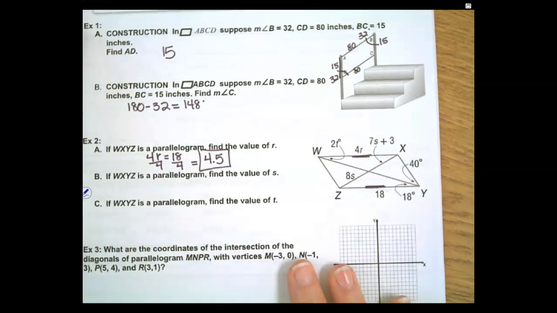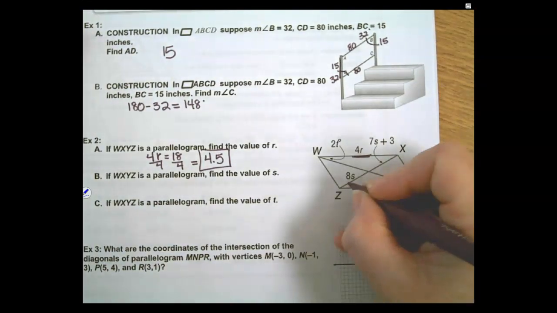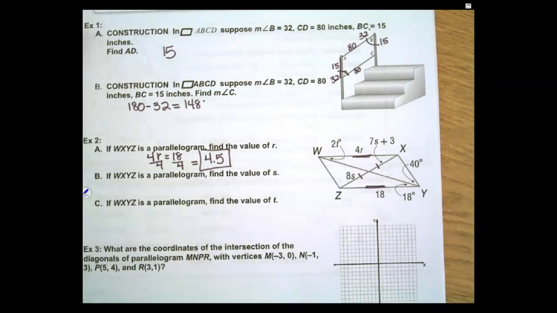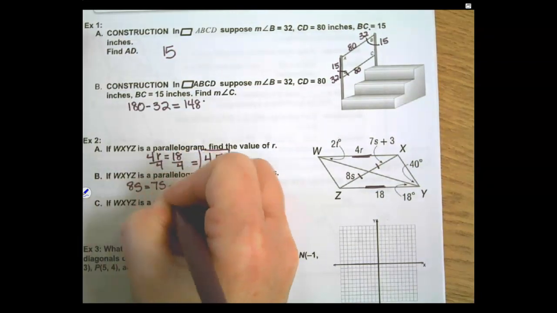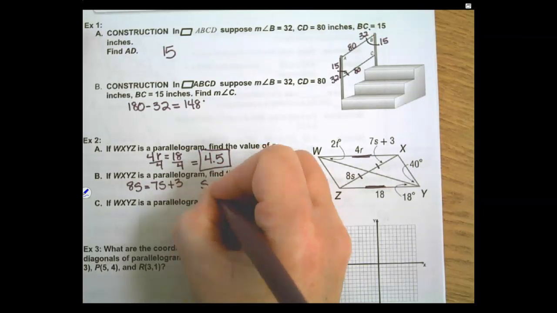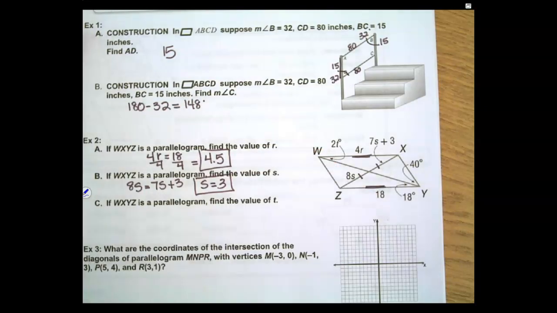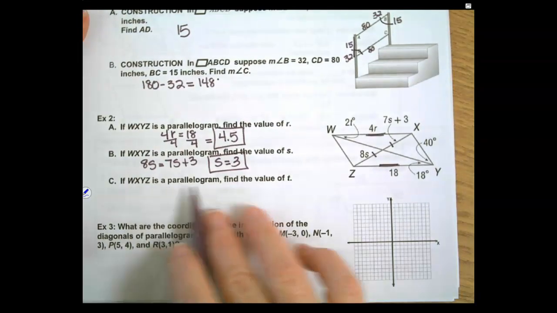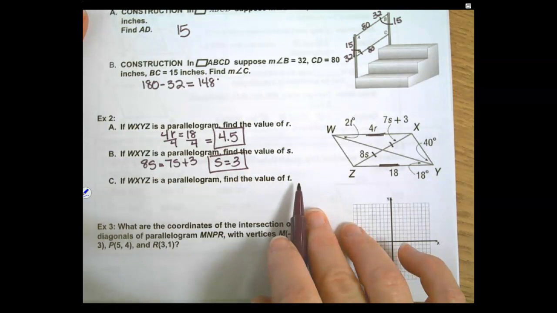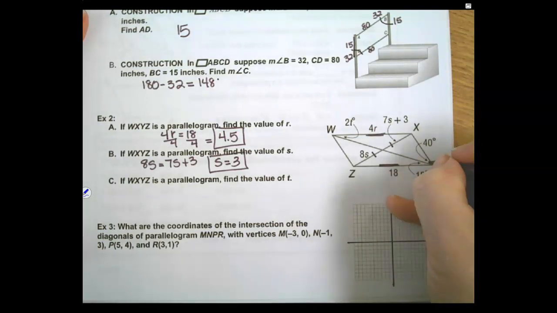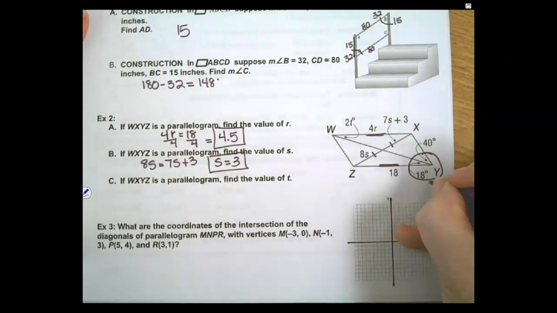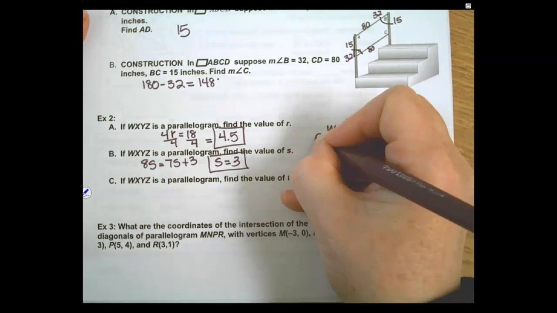Okay, having said that now, you should know that this side here is the same as this side. So let's just put those equal to each other. 8s is equal to 7s plus 3. S is equal to 3. That was easy. Okay. That seemed too easy. All right. Find the value of t. Where is t? Okay, so t, we have to do this angle. So this one's 40. So this whole thing is 58, which means this whole thing is 58.